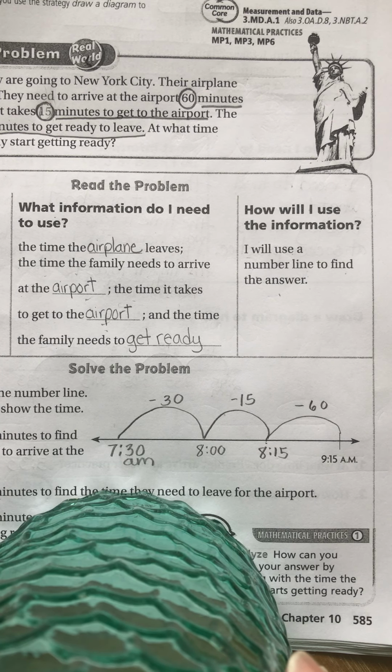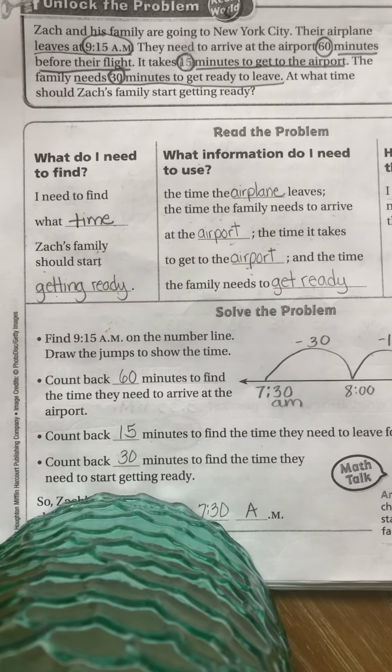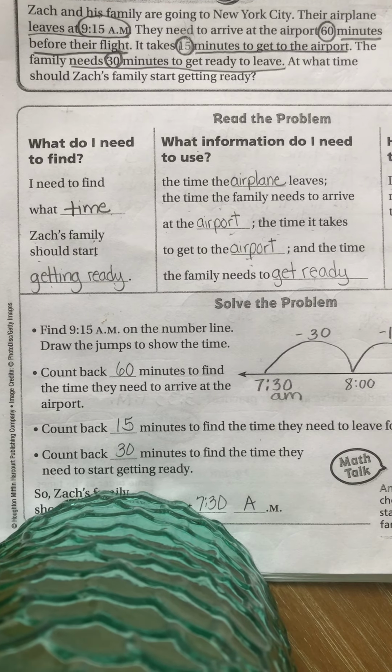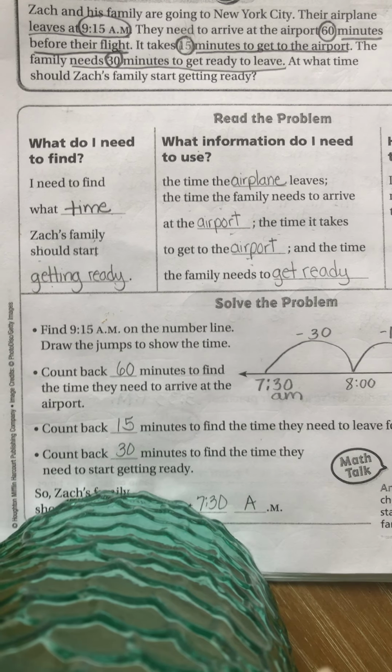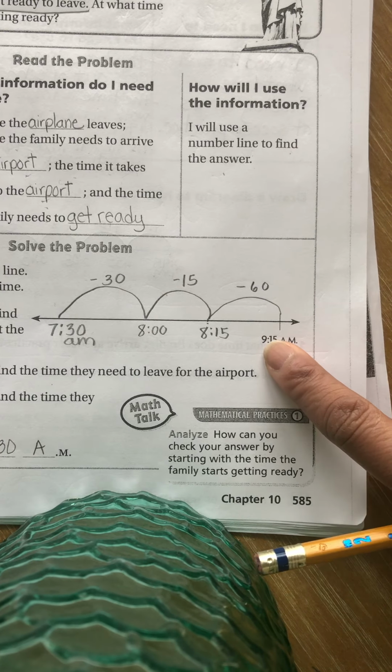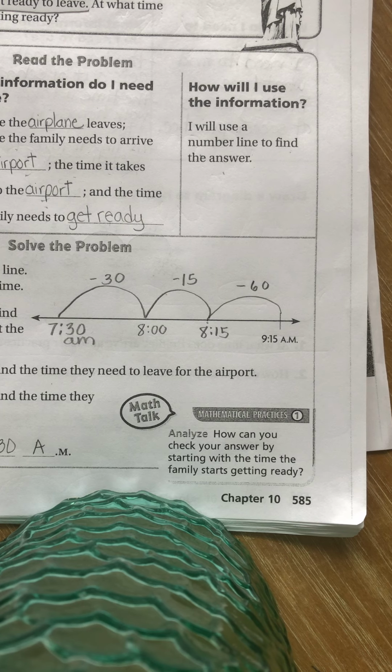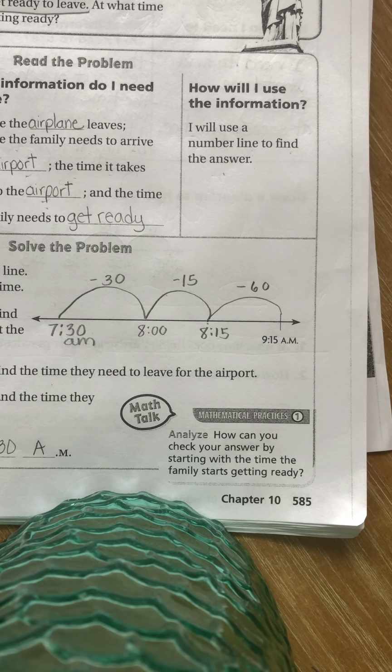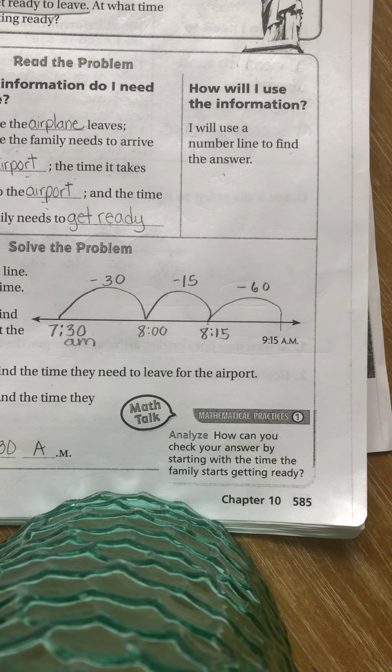So now, again, pause the video if you need to. It says, solve the problem. Bullet 1, find 9:15 a.m. on the number line and draw the jumps to show the time. So 9:15 goes at the end of this number line, and they already put it there for us because that's what time the flight leaves to go to New York City. So we are counting back to find out what time the family needs to get ready.